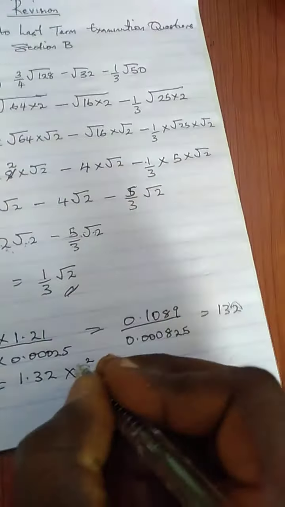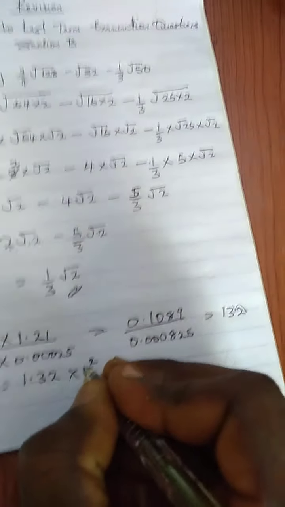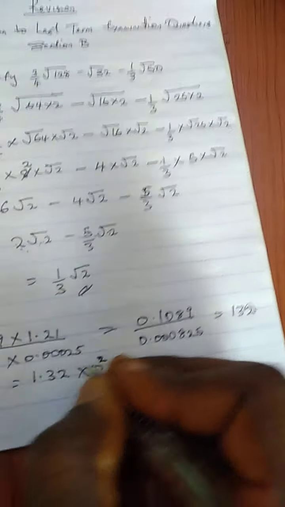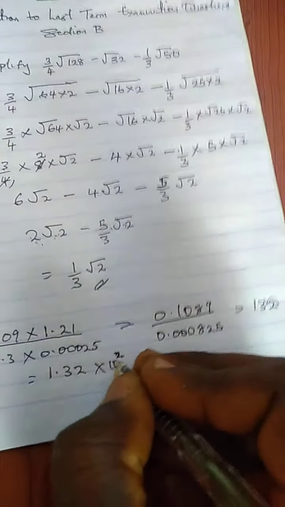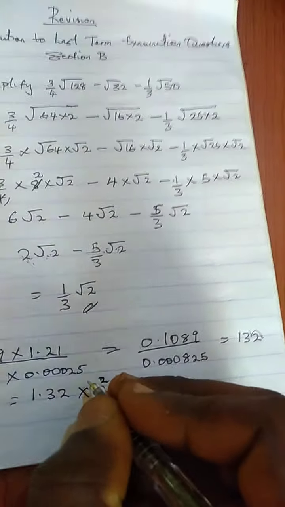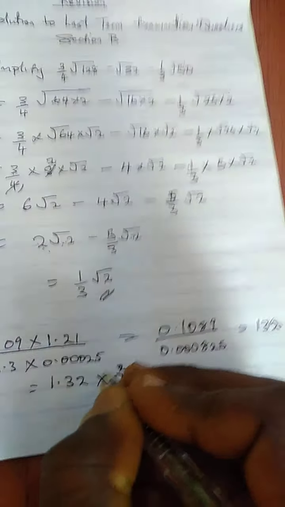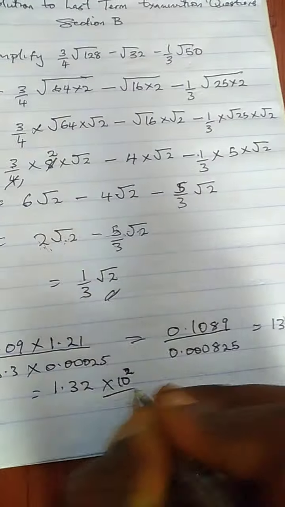Since you are moving in this direction, it's positive, so the index is plus, but we don't really need to put the addition sign. If it were negative, then we have to put the negative sign there. Okay, so next, I'll be moving to question 4.